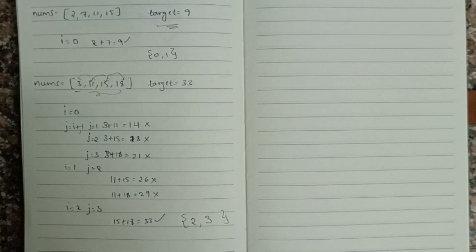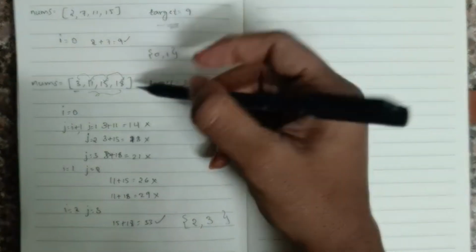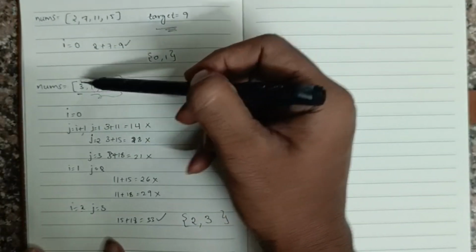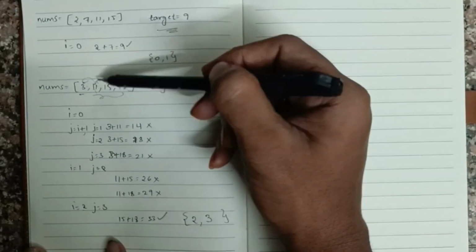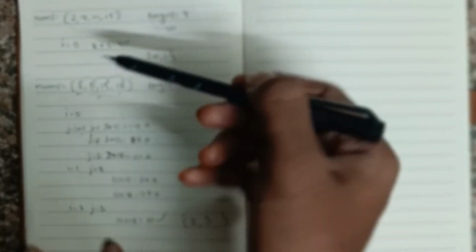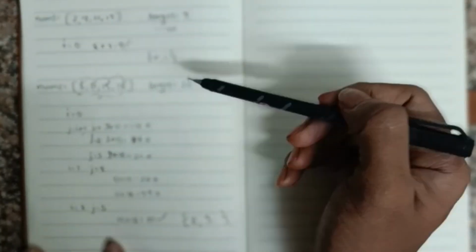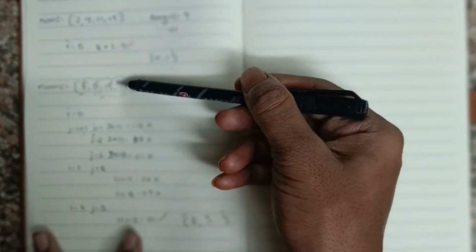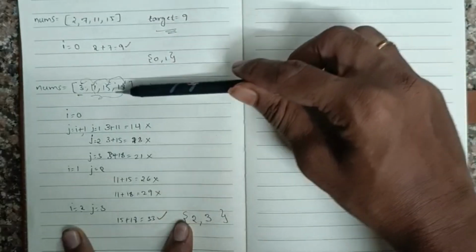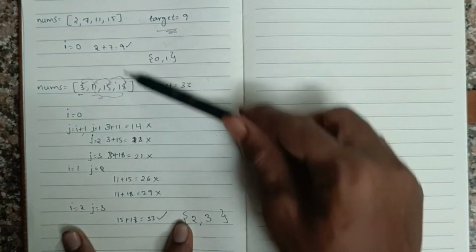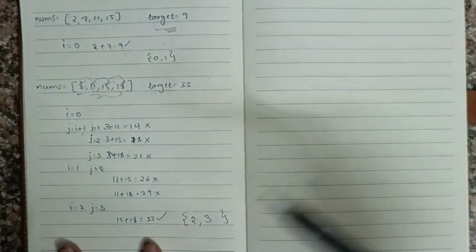What we're doing here is starting with i equals 0 and adding it to the next elements after the ith element until we get the target sum. If we haven't gotten it for that ith iteration, then we increase i to the next value, until we reach the end of the array. So let's code this up.